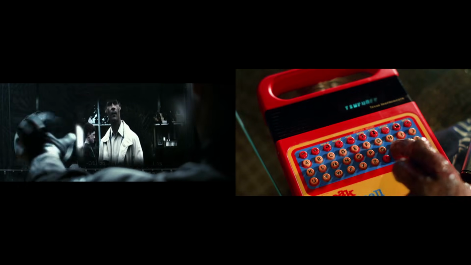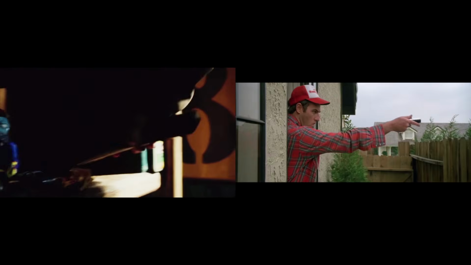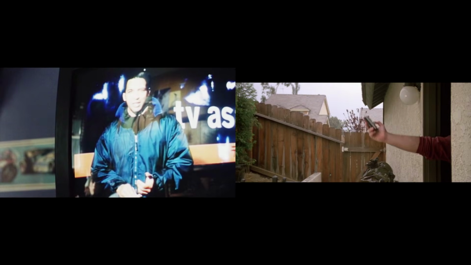Out of all the five senses, touching is the most active, and that is perhaps the most basic definition of a Spielberg character.